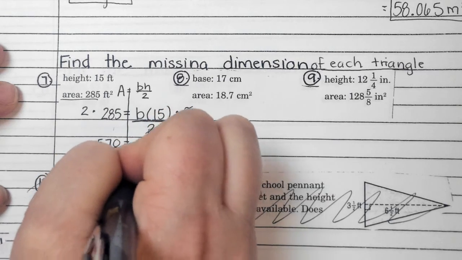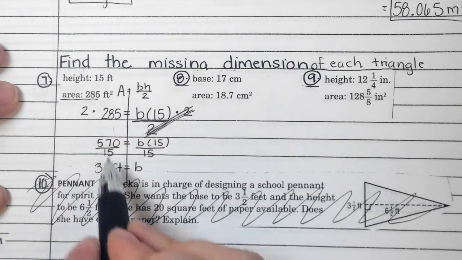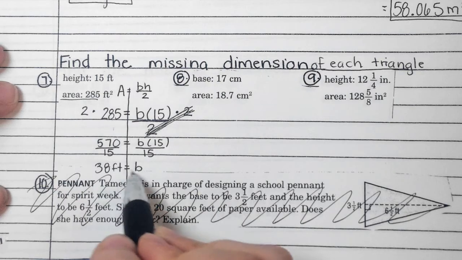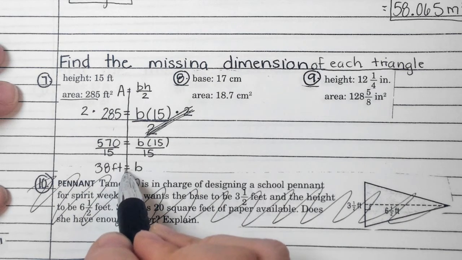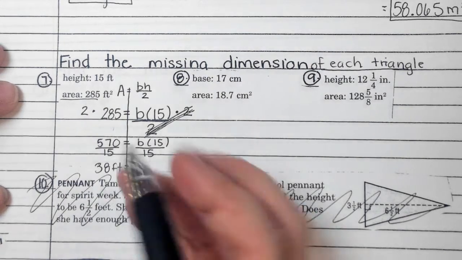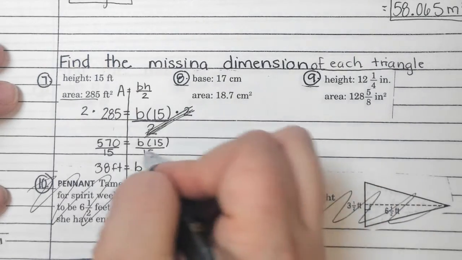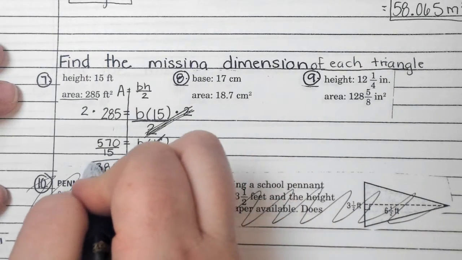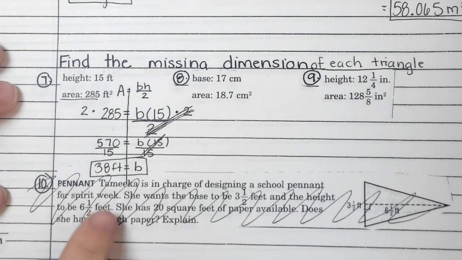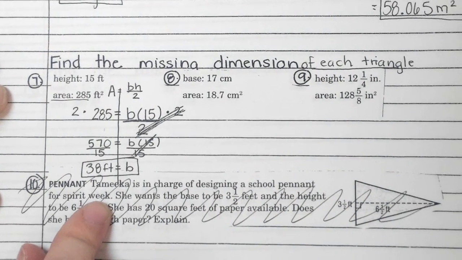Feet. Does it need to be squared? No, because is base talking about area? No, you only put the squared if it's talking about A. Alright, so those 15s went away, and I have 38 feet is B. Are y'all okay with that?